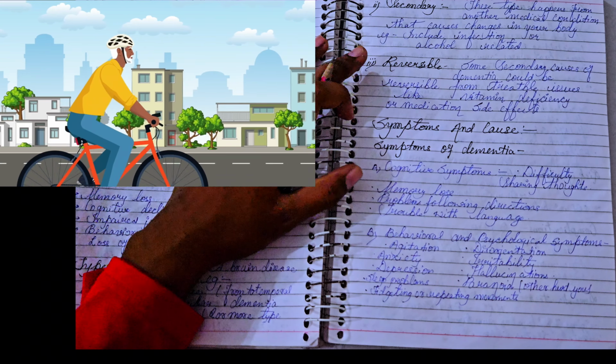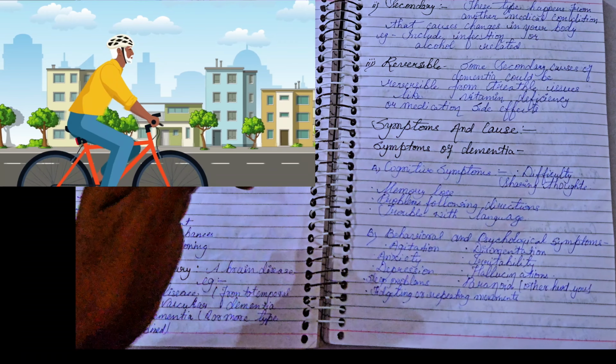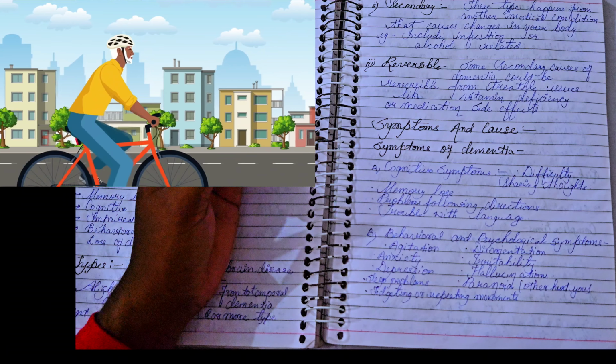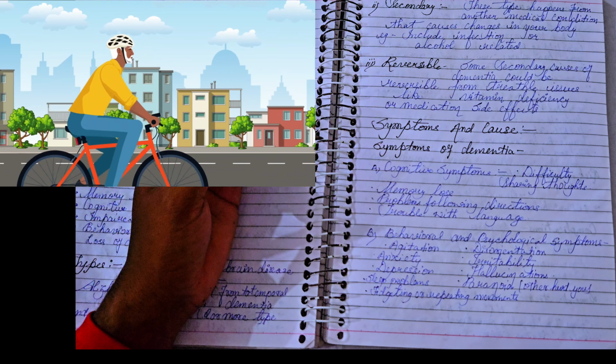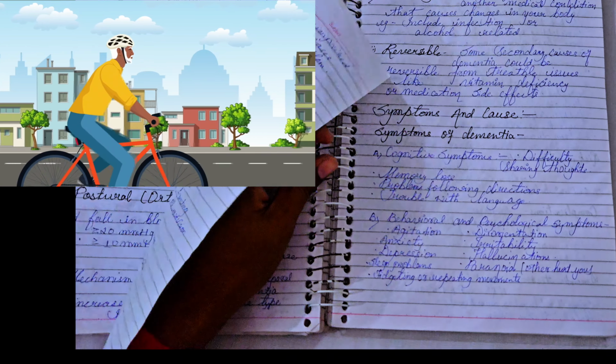So what symptoms occur in primary, secondary, and reversible dementia? Let's discuss. First are cognitive symptoms: difficulty steering thoughts, memory loss, problems following directions, and trouble with language. These are easy, so you can remember them.